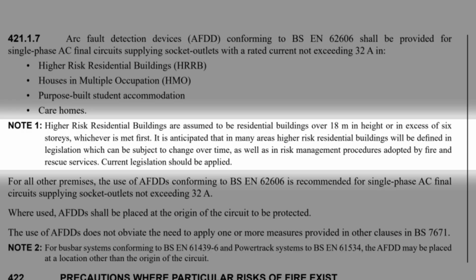It is anticipated that in many areas, higher risk residential buildings will be defined in legislation, which can be subject to change over time, as well as in risk management procedures adopted by fire and rescue services. Current legislation should be applied. As that points out, the definition of HRRBs is laid out in legislation and can change over time. It's worth noting that residential in this context doesn't just refer to where people live or sleep, but also includes areas where people may reside during the day for work. So office blocks could be included under these circumstances as well. Local planning offices should be consulted if in doubt.